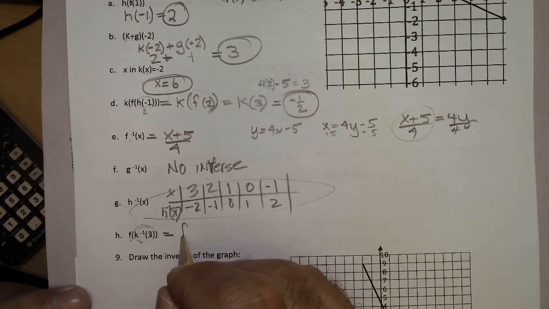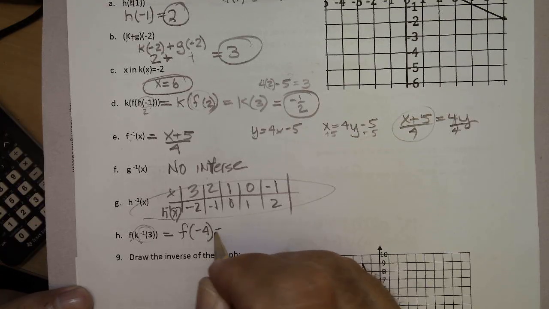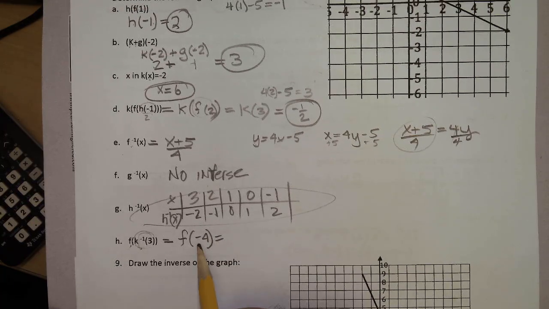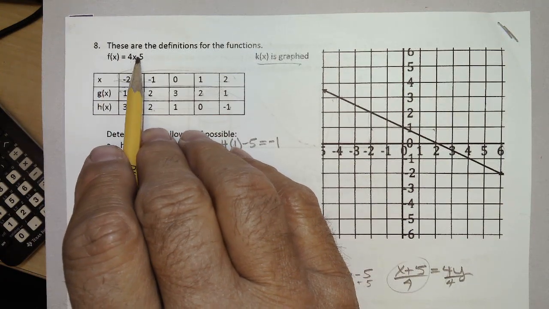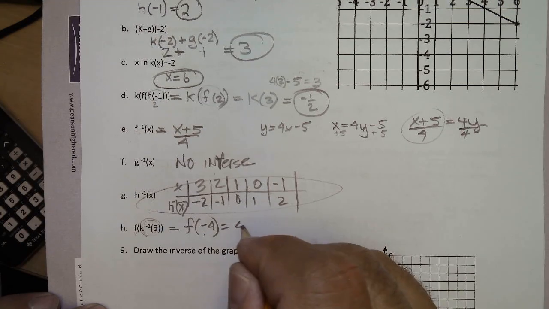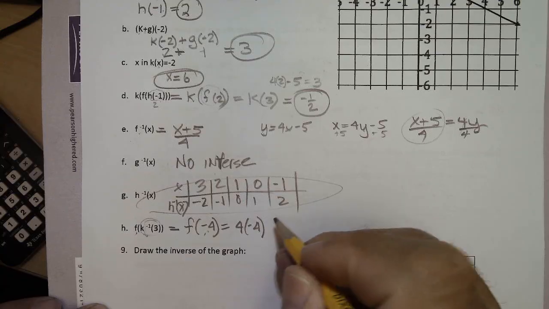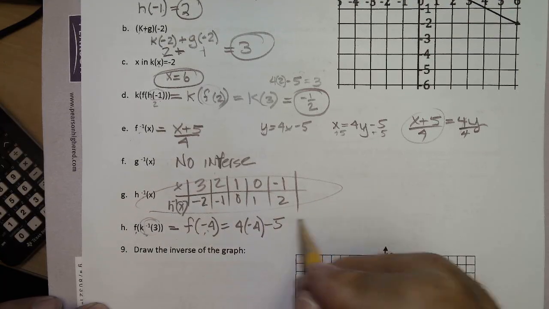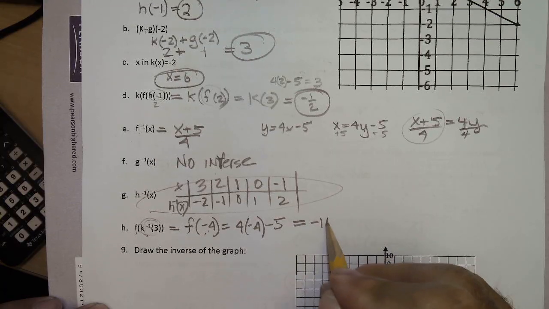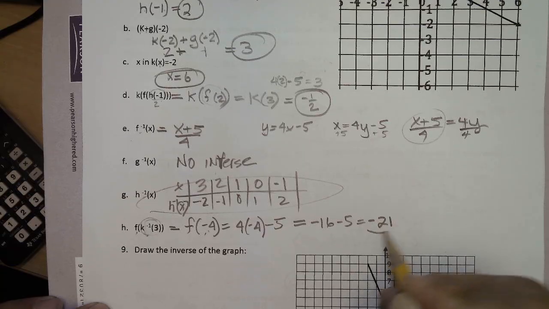So this becomes f of -4. Now we put -4 into f, which we multiply by 4 and then subtract 5. So we take 4 times the x and subtract 5, and we get -16 minus 5, which is -21.